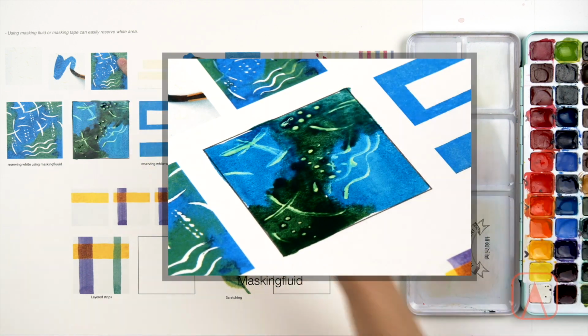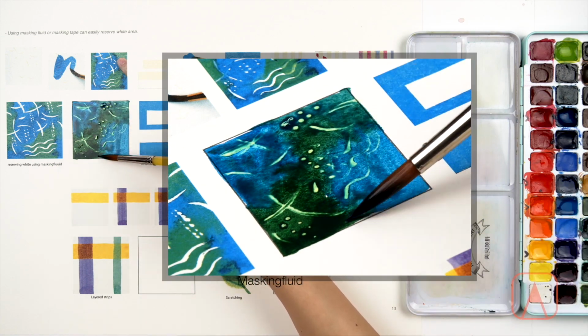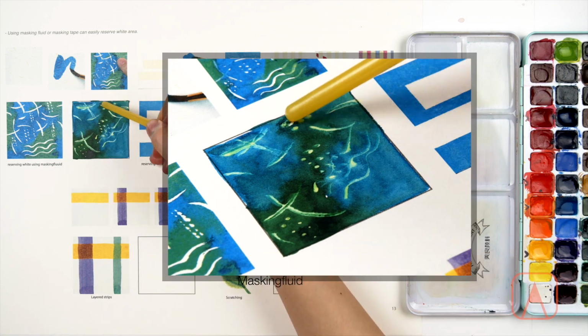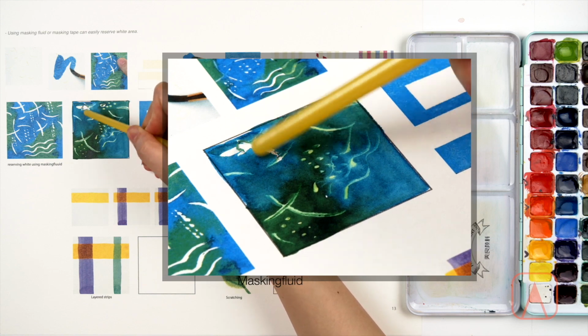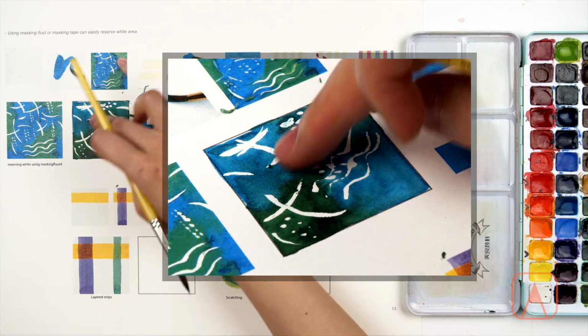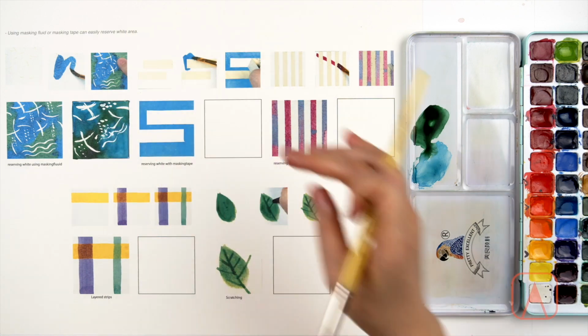You'll draw any random marks on the box with masking fluid. Apply a wash layer, and once your wash is fully dried, you can peel off the masking fluid using an eraser or your fingertip by gently rubbing them off from the paper.